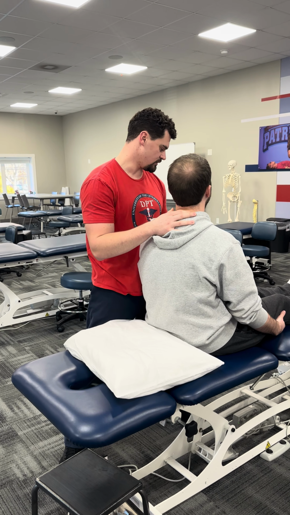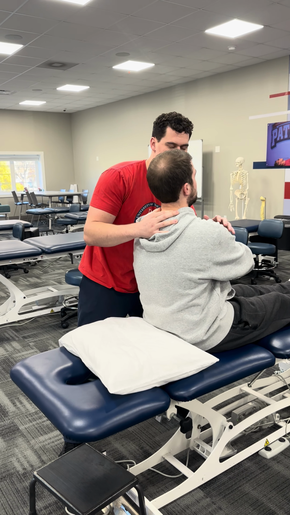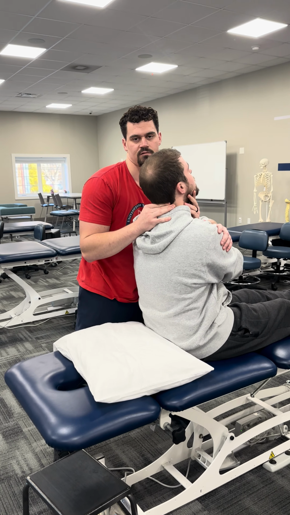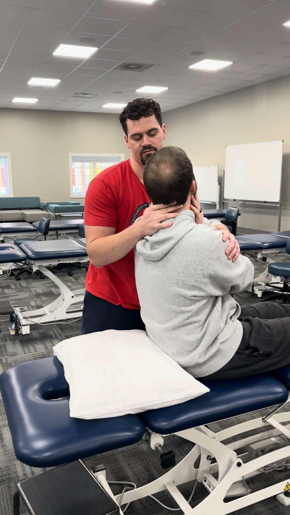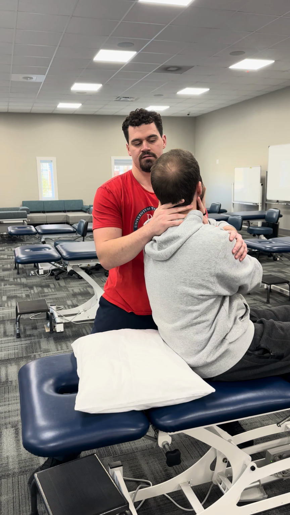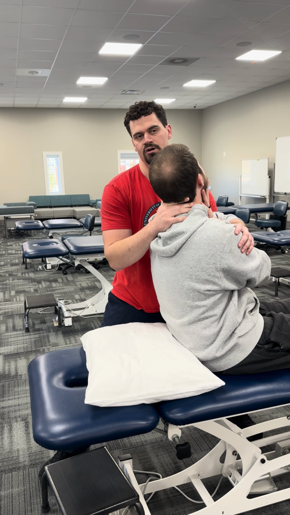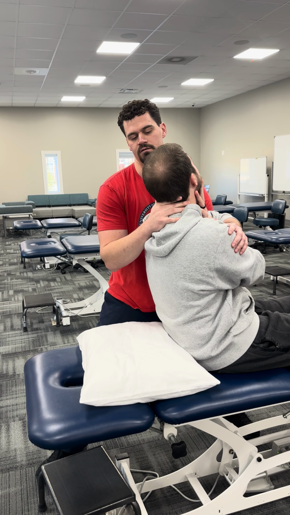So go ahead and just hug yourself. There we go. And I'm just going to have my hand here. So head extended, rotated to the left about 45 degrees. So here we go. I'm going to drop you back. Keep your eyes open. 1, 2, 3.